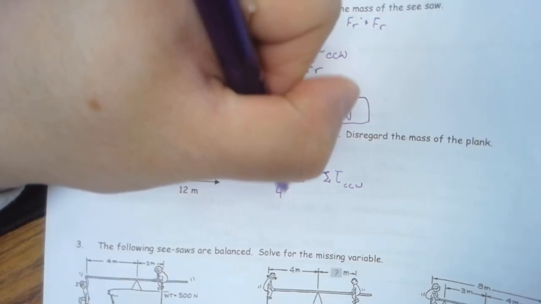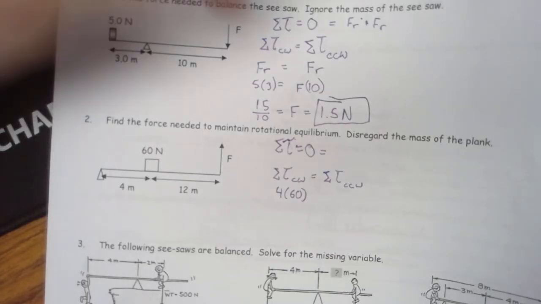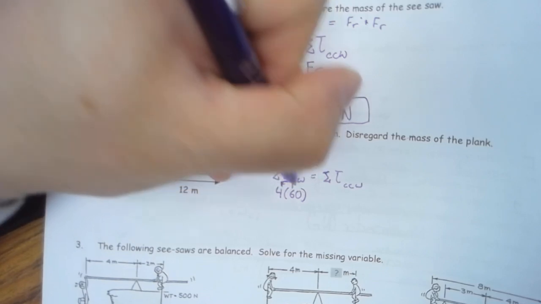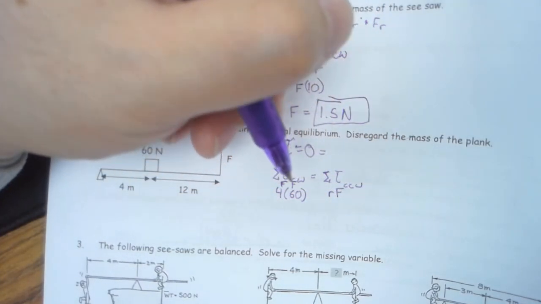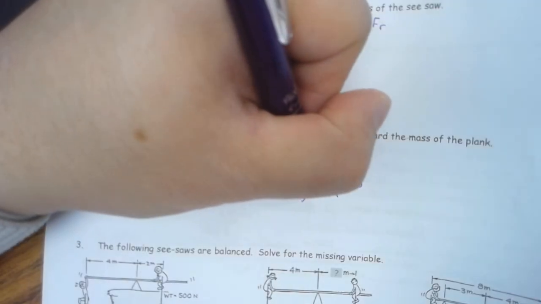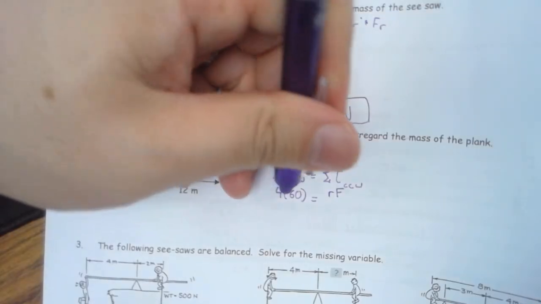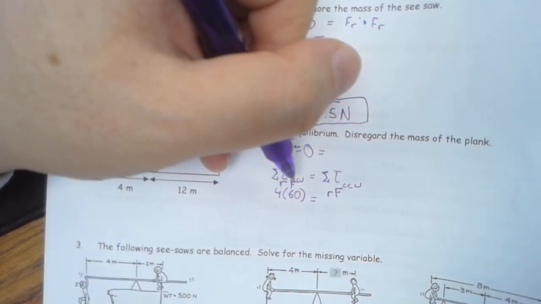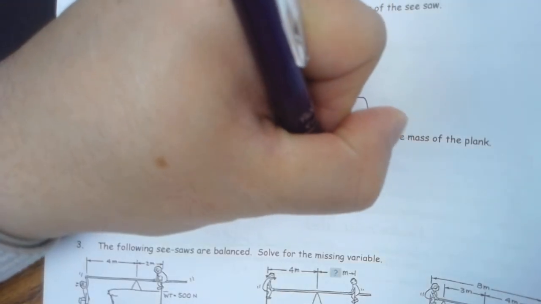Okay, so 4 times 60. Wait, that's a radius times a force. I'm going to need the other radius times the force then. What's the radius of the other one? The radius? No. 16. Yeah, you're right, 16. I heard 60.